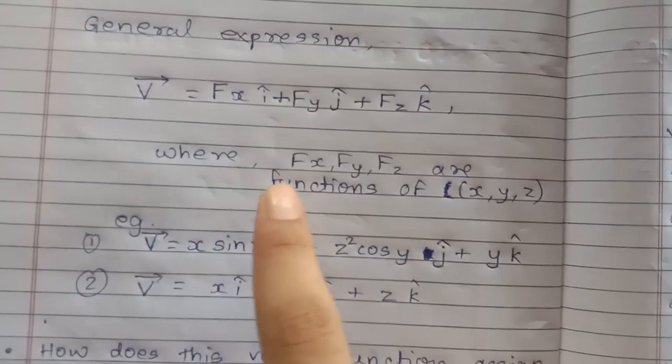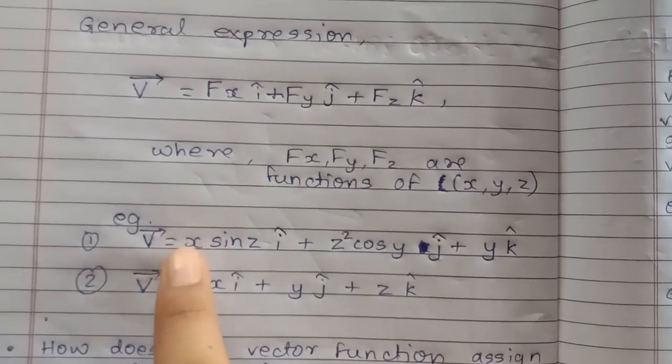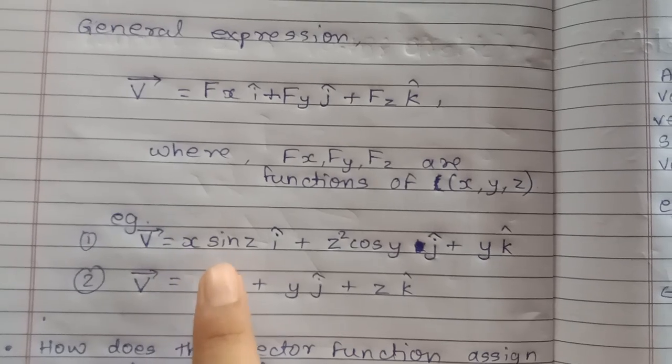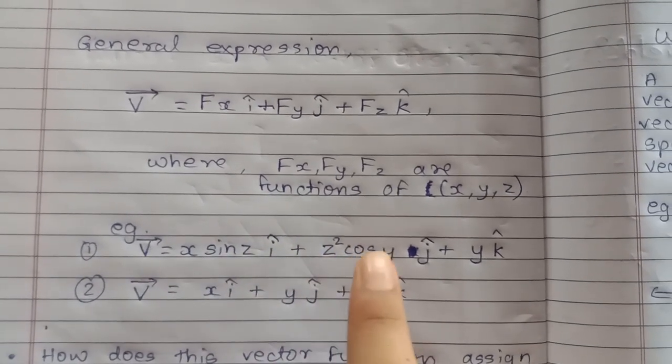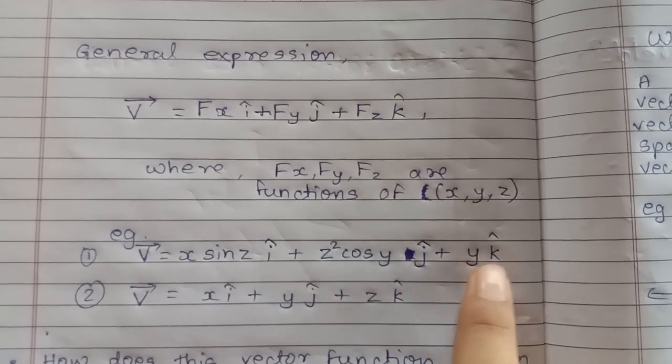So you can see an example of a vector field like v bar is equal to x sin z i cap plus z square cos y j cap plus y k cap.